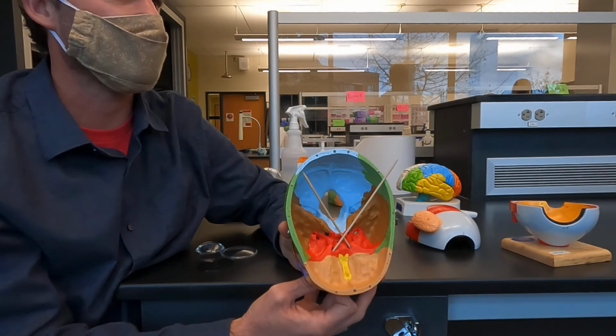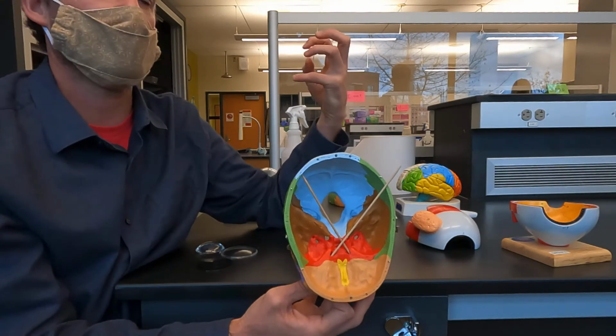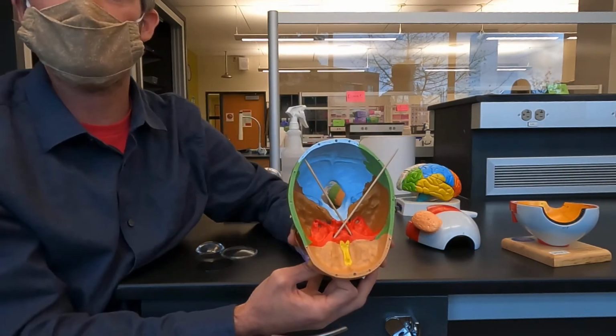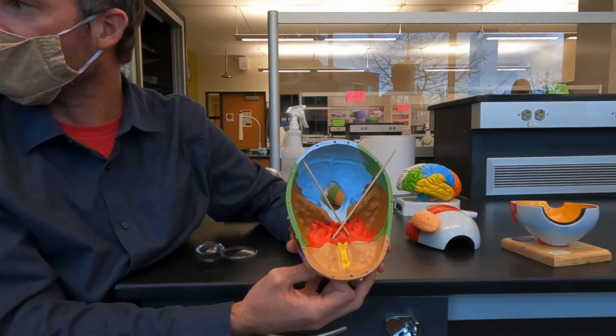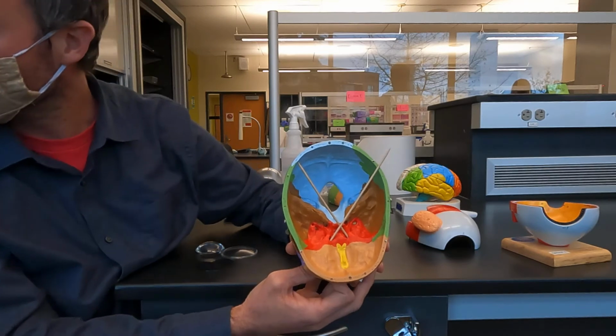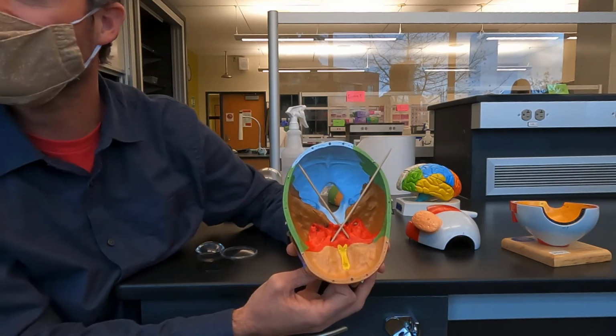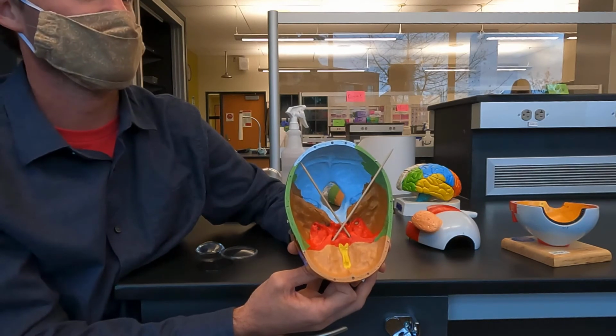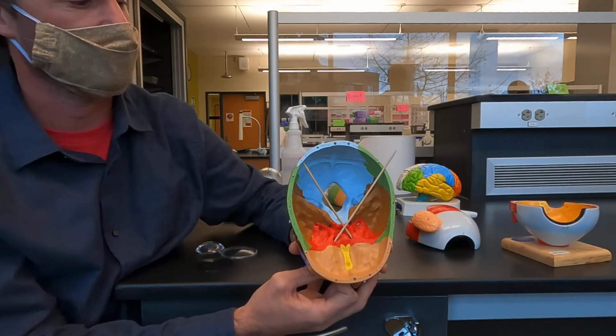What part of the brain am I thinking of? That's the thalamus. Okay, it's the thalamus.